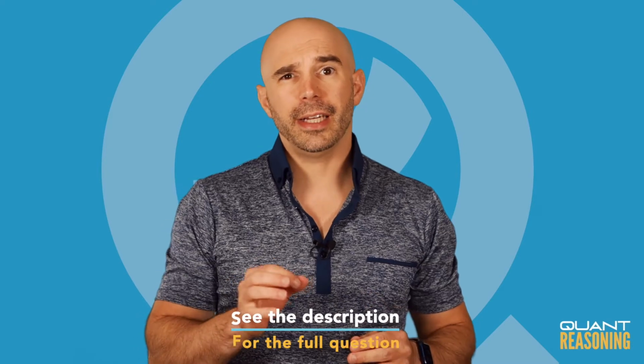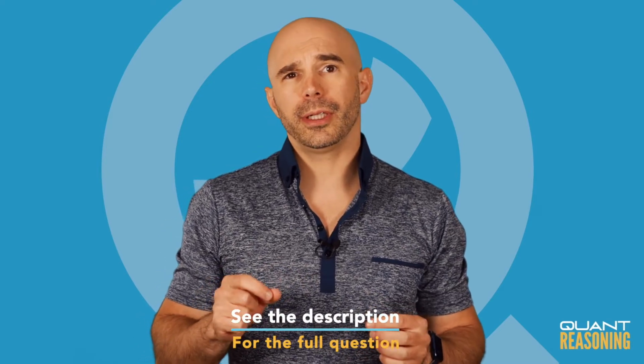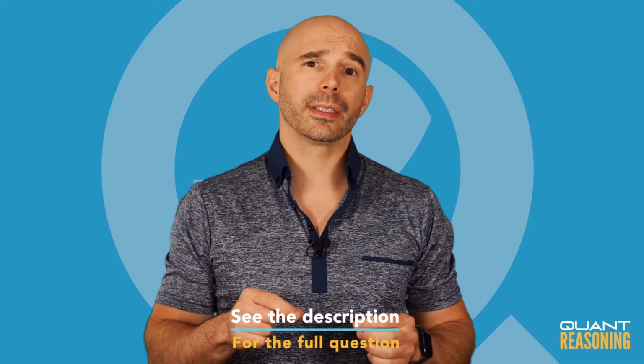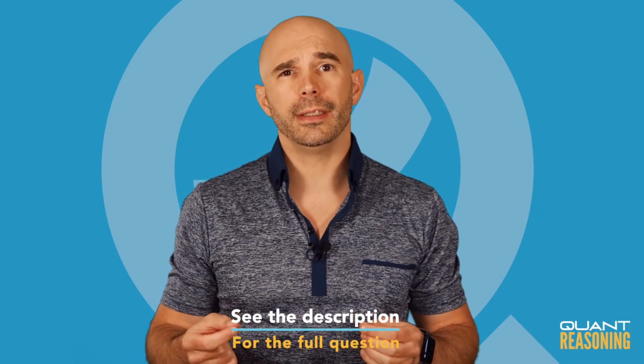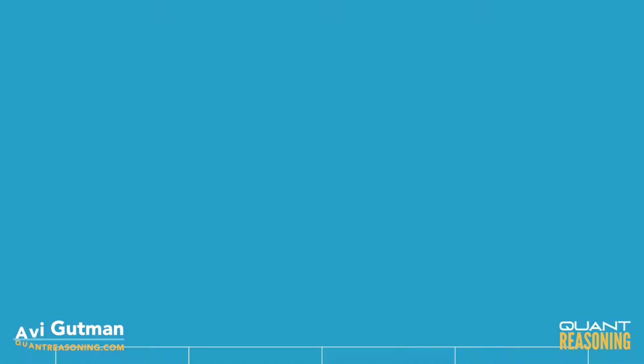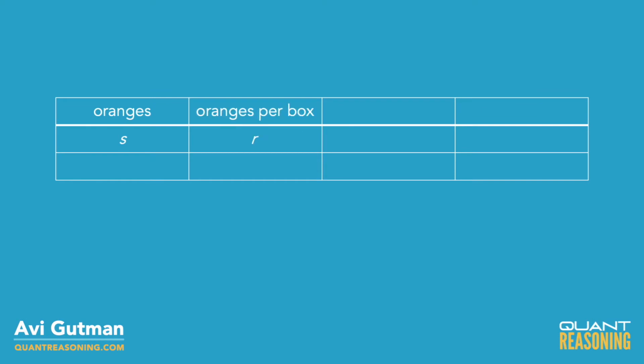So if you have S oranges and you're going to put R oranges in each box, how many boxes would you need? If this isn't easy for you, quickly replace S and R with numbers. For example, if I had 20 oranges and I was going to put 4 oranges in each box, how many boxes would I need? Now that should be easier for you to figure out.